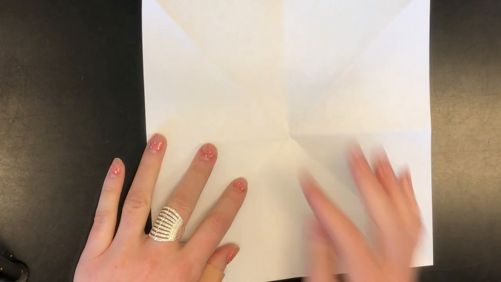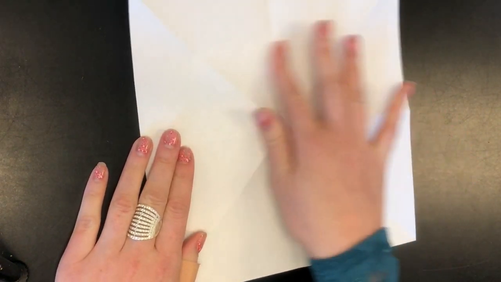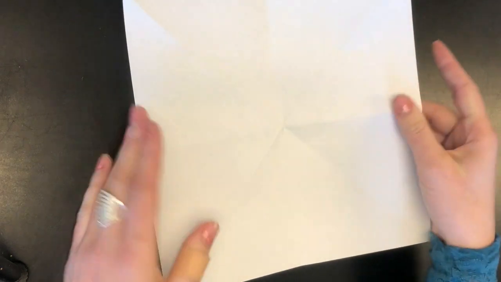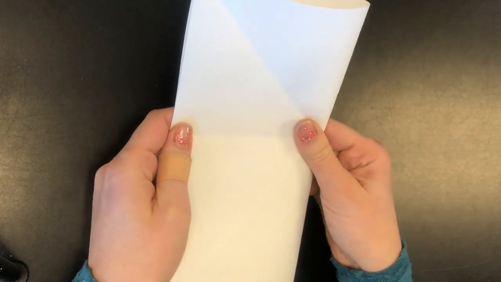Hello boys and girls, today we're going to work with radial symmetry. So radial symmetry, as we learned, is something that repeats as it goes around in sort of a circular pattern. So you're going to be creating your name repeating with radial symmetry. You're going to get a square piece of paper.